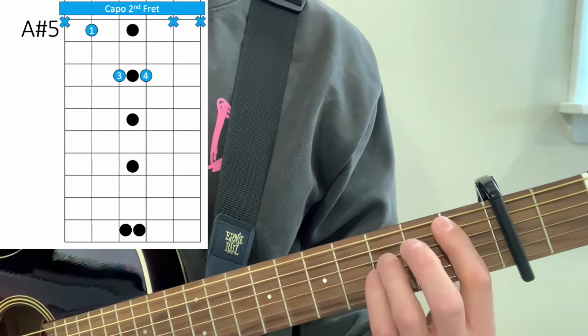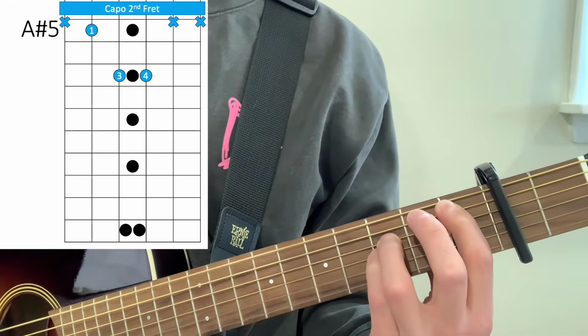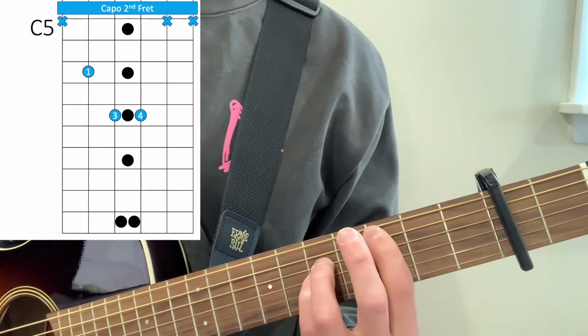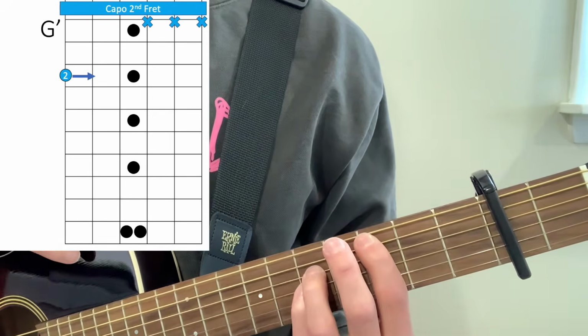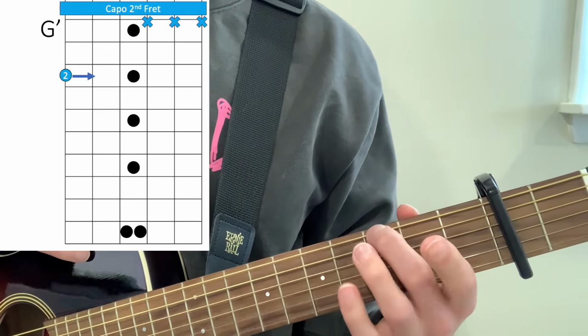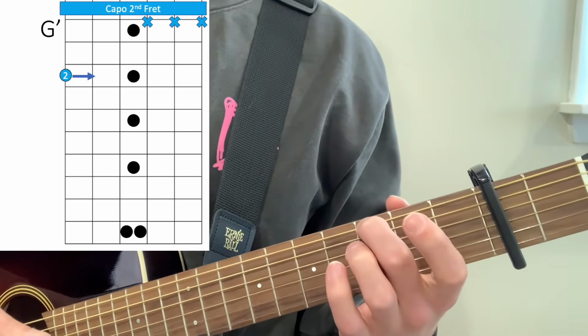Next chord is sort of an A sharp 5 chord, played like this. A C5 chord, played like this. What I'm calling sort of a G prime chord, which is basically just using your middle finger to kind of pull down the 3rd fret of the low E string.